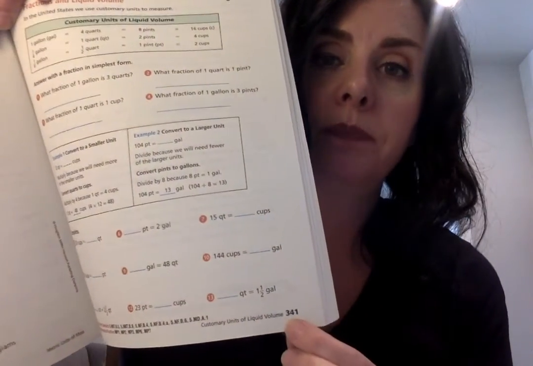And your chart that you've got attached in Google Classroom is another really great chart to show you how these measurements are all related to each other, because they are different sizes. Or is size the right word to use? Anyway, okay, so turn to page 341 in your workbook.